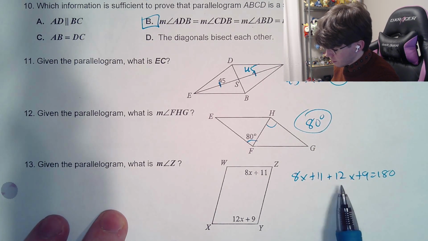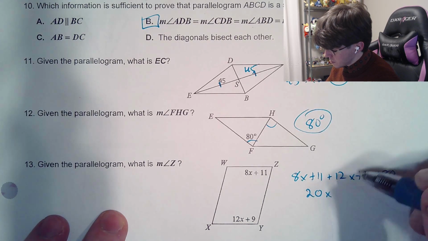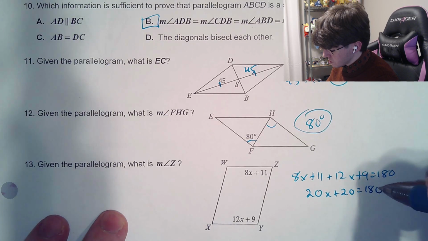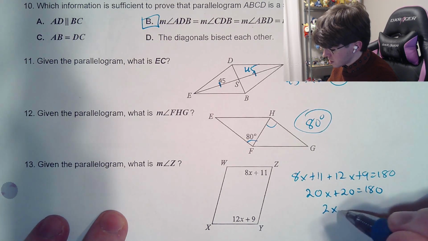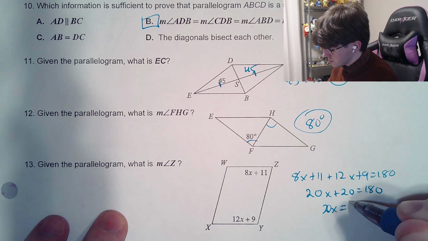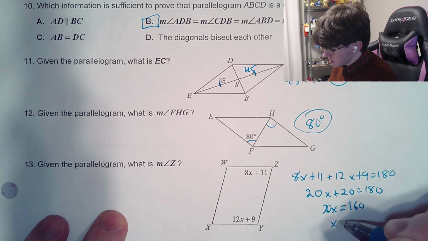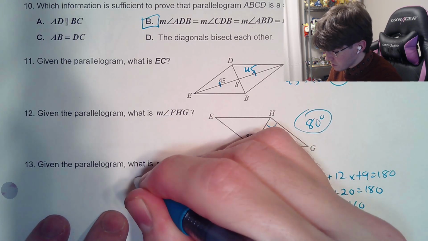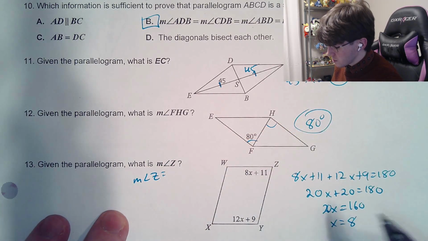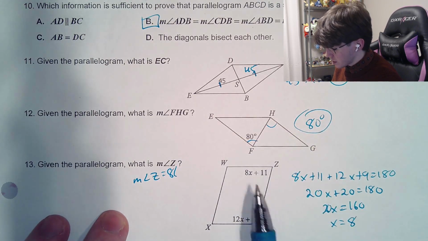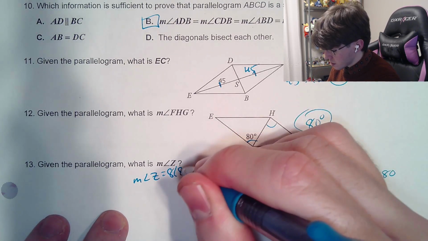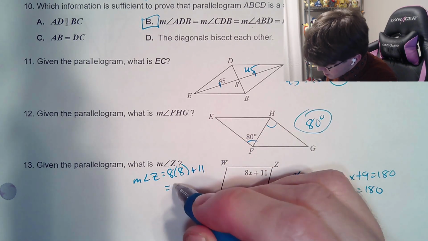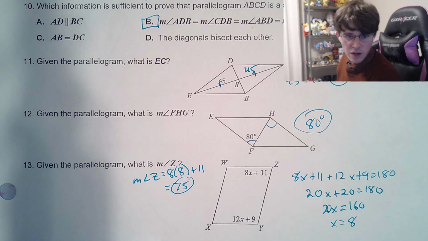We have 8 plus 12 is 20. 11 plus 9 is also 20. Equals 180. Subtract 20 on both sides. And then divide both sides by 20, and you get a beautiful 8 as our x, but that's not the final answer because the measure of angle Z is equal to 8 multiplied by our 8 that we just got there, plus 11. Using our calculator, that's going to be 75 as our final answer.